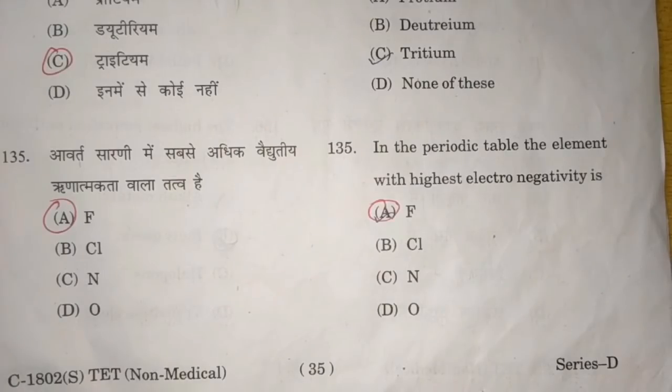In the periodic table, the element which has the highest electronegativity is option A fluorine, option B chlorine, option C nitrogen and option D oxygen. And the correct answer is option A fluorine because of its smaller size.